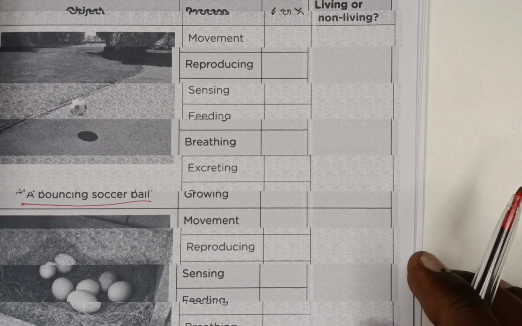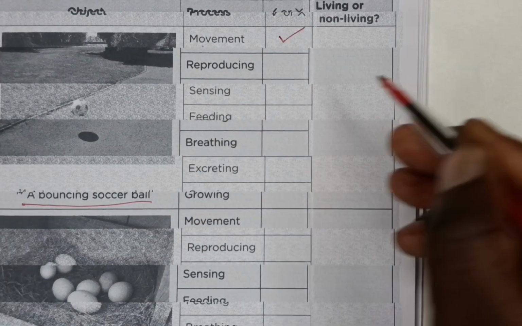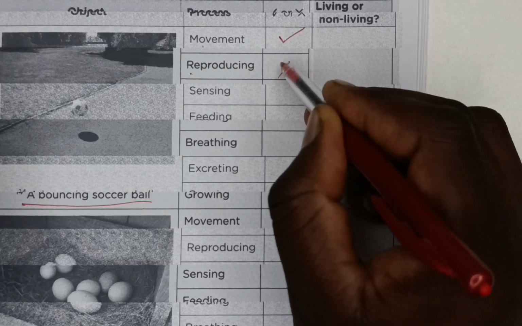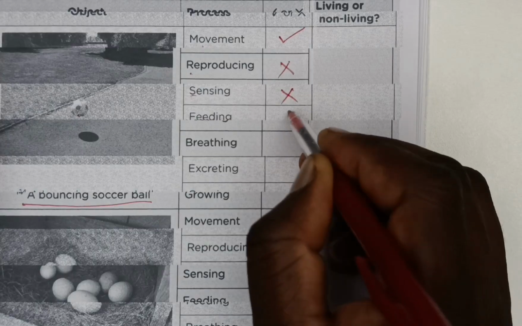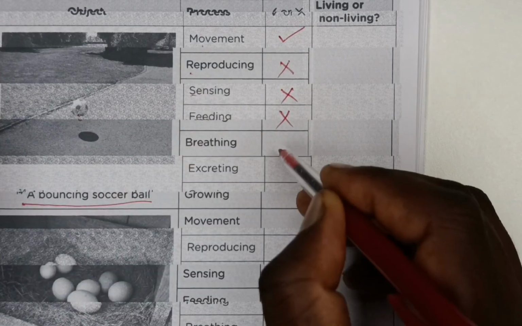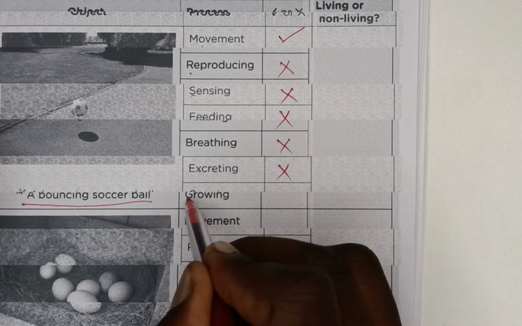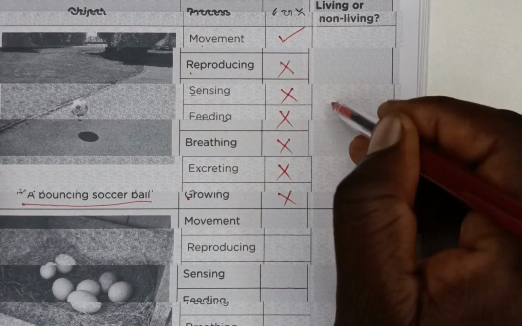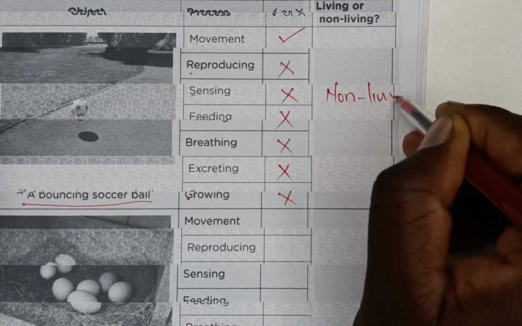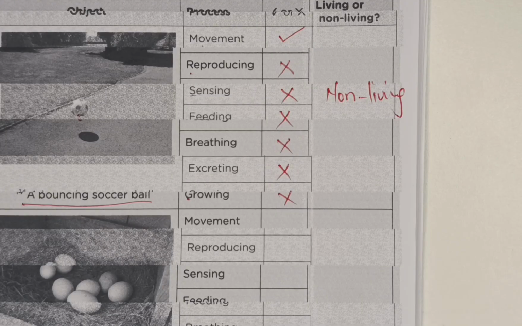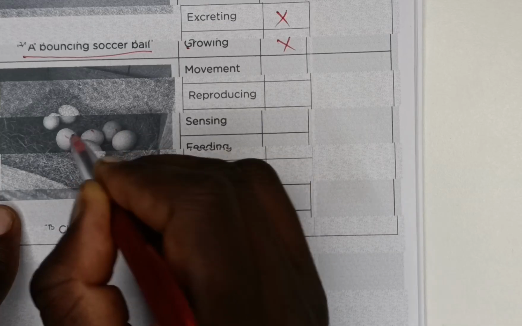So here, this is a bouncing ball. Let's check if it is a living thing or a non-living thing. Does it move? Yes, a ball can move. Does it reproduce? A ball cannot reproduce. Does it sense? A ball cannot sense. Does it feed? A ball cannot eat. Does it breathe? A ball doesn't breathe. Does it excrete? It doesn't. Does it grow? No. So as a result, it is a non-living thing.